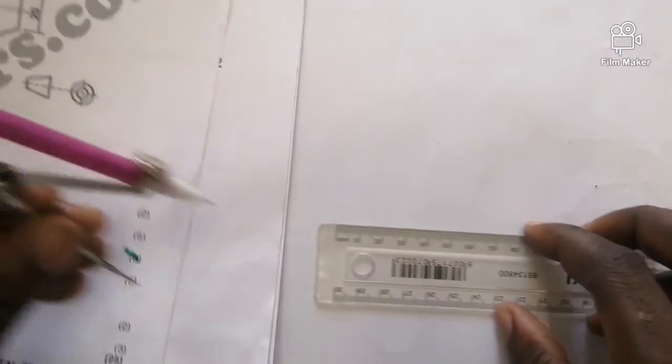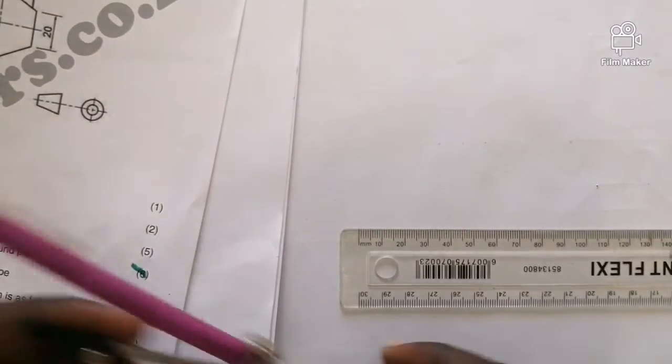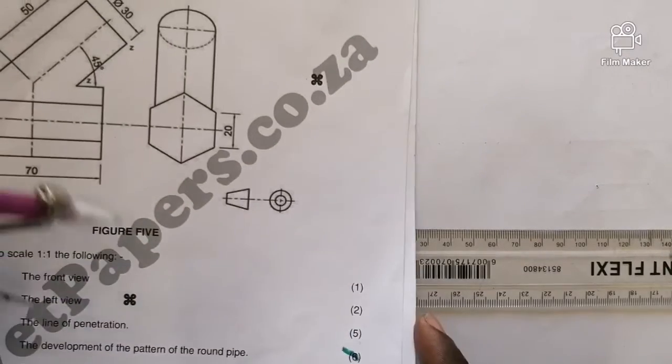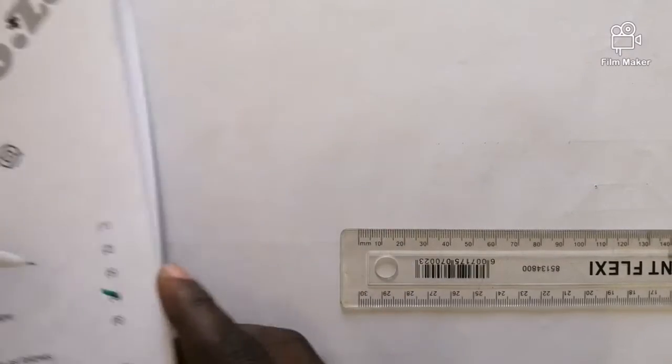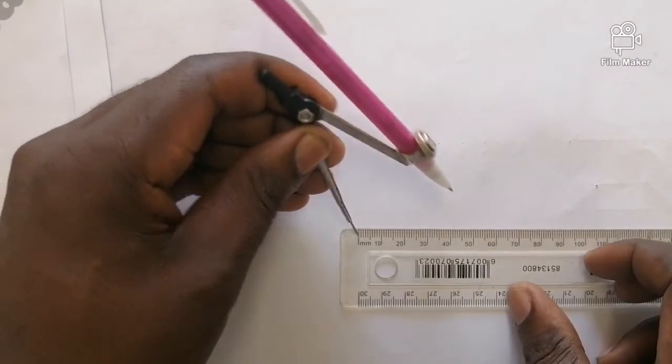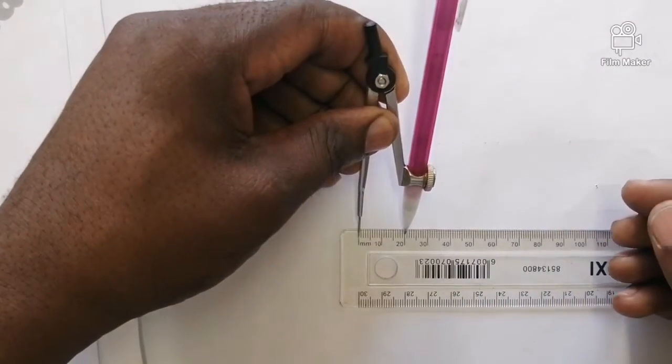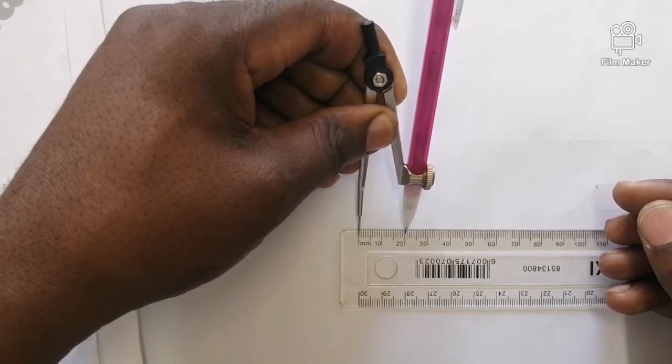So I am going to open my drawing compass to that 20 millimeter, because at the end I must get a hexagon of 20 millimeter, isn't it? So there is my 20 millimeter. Somewhere here I can draw.